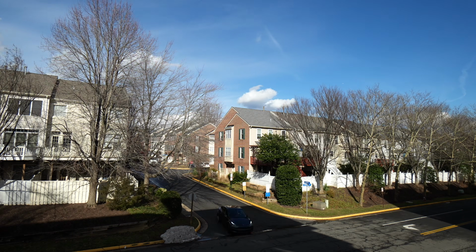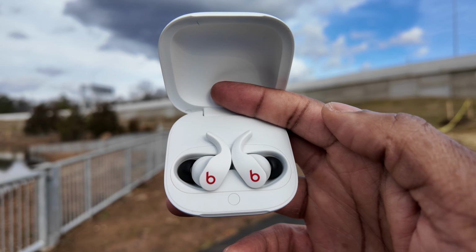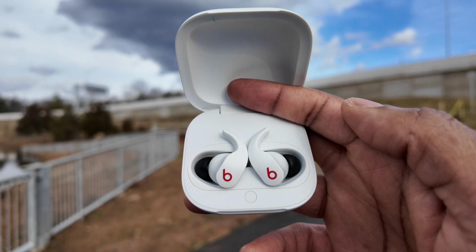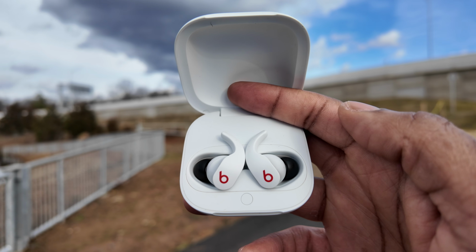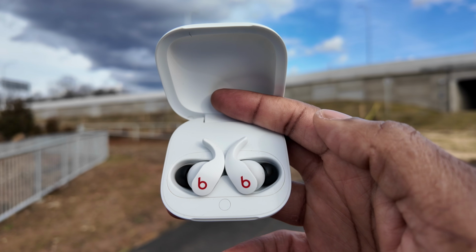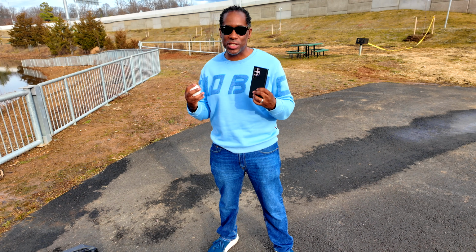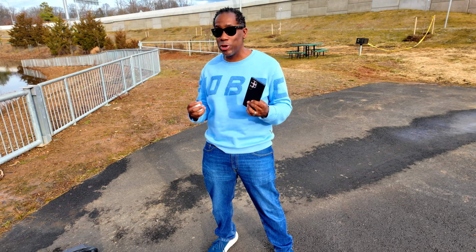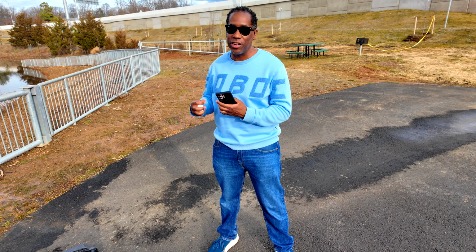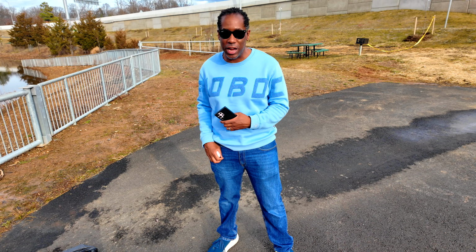Now, another tip when you're out here shooting time lapses is to bring a pair of earbuds. I have my Beats Fit Pro with me today, but I usually carry some sort of earbuds with me. I also have my phone, and that's because when you're out here shooting for extended periods of time, it can get really boring sometimes when you're sitting there for 20, 30, 40 minutes, maybe longer, depending on how long you're shooting your time lapse for.